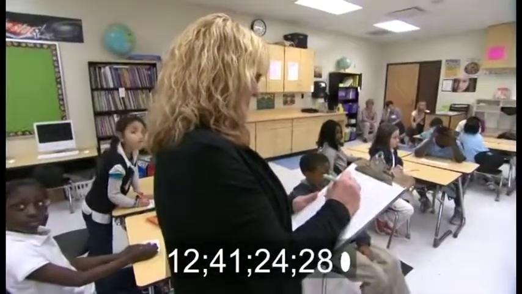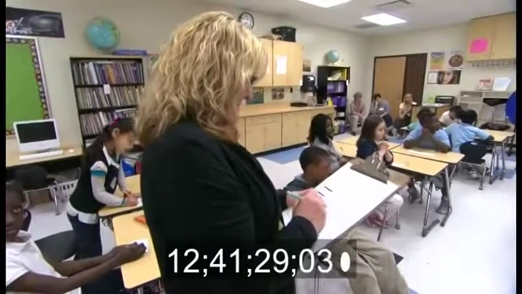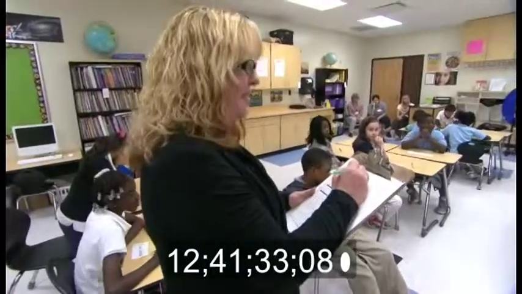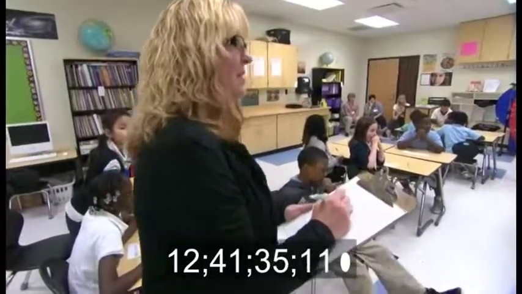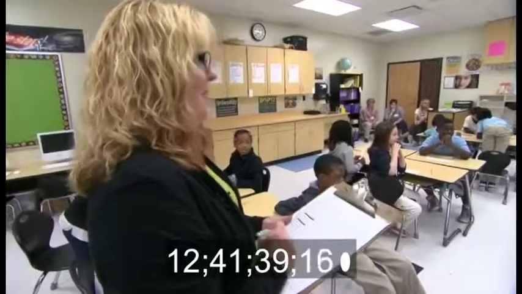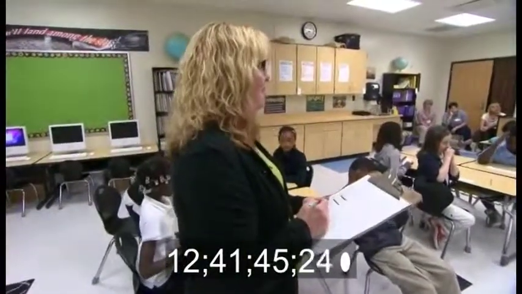My card shows strategy of skip counting. Excellent. My card shows arrays. Let's see it. Good. My card shows associative property. All right. And did you have an extra card? Yes. Excellent. My card shows repeated addition.